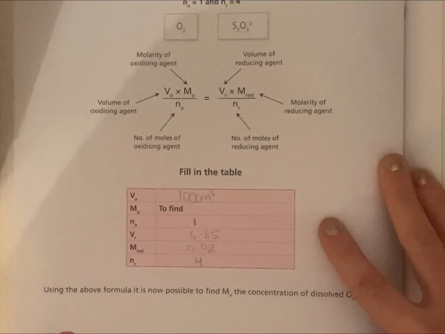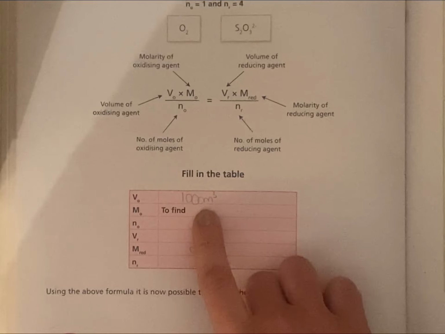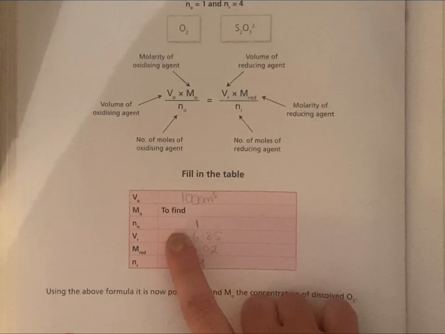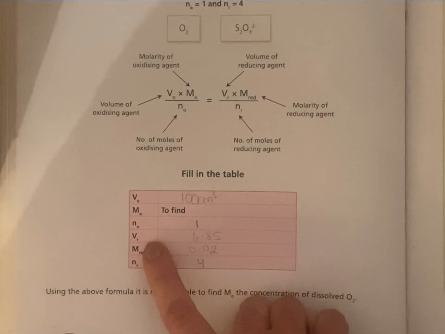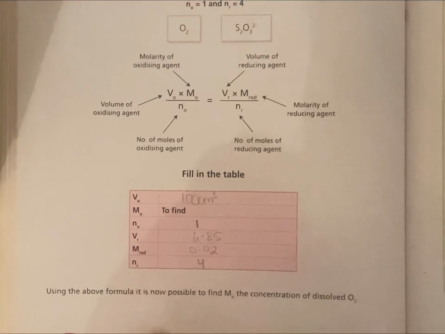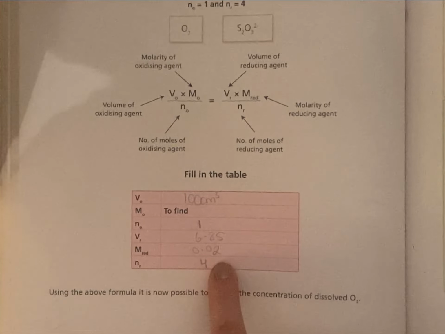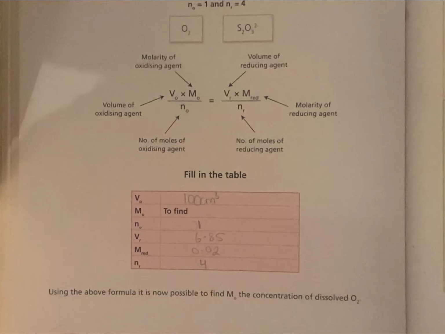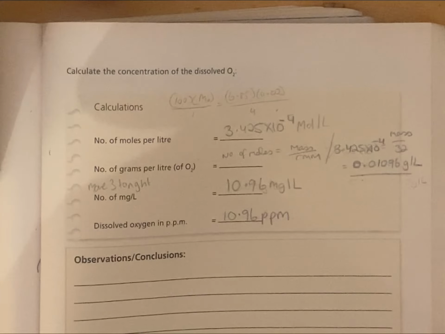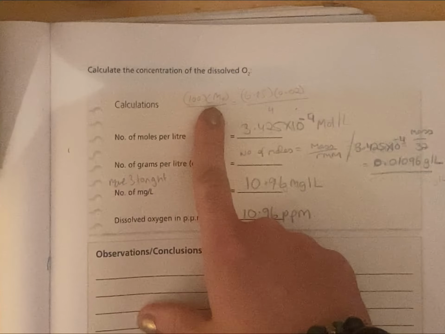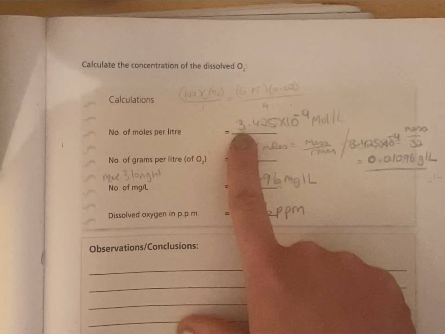Once we have that, we can fill in our table. We used 100 centimetres cubed of the water. The number of moles for the oxidizing agent, oxygen, is 1. The number of moles for the reducing agent is 4. That's what we just worked out. This is your average titer, and this is the molarity of the thiosulfate that you used. So the only thing we need to find is the molarity of the oxidizing agent, basically the concentration of the oxygen in our water sample. So we'll go over here and work out our calculations. We're using that formula. The only thing that's missing is the oxidizing agent. This is my number here.